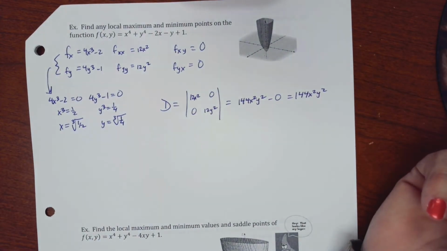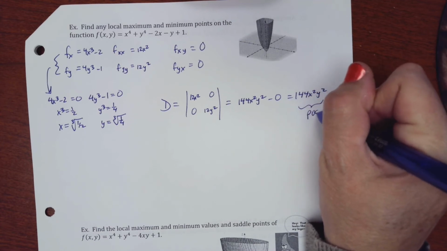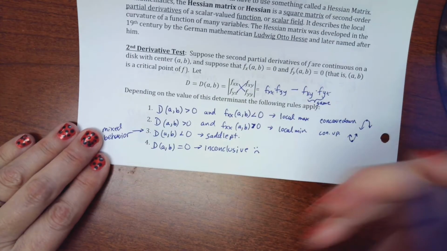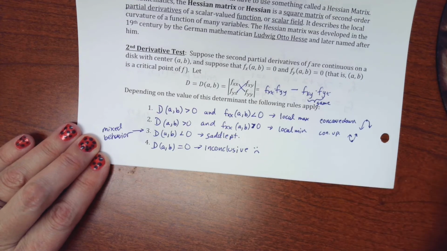Now, this is kind of a special one. Whatever you plug in here, it doesn't matter. This is always going to be positive. So that won't always happen. But anyway, that's always positive. So look back at our list. So always positive, that's great. That means we're going to have a max or min at the point that we're doing. So let's check it out.